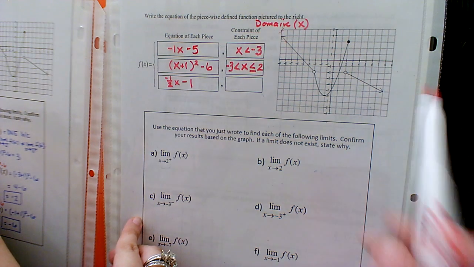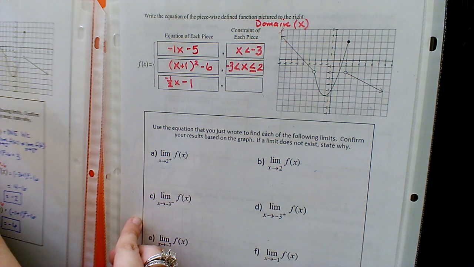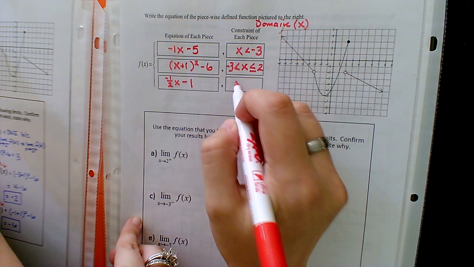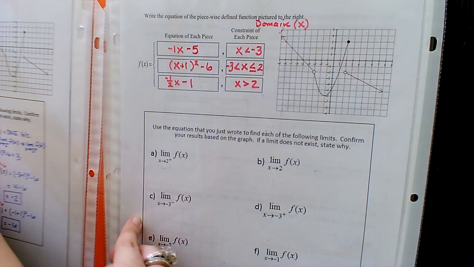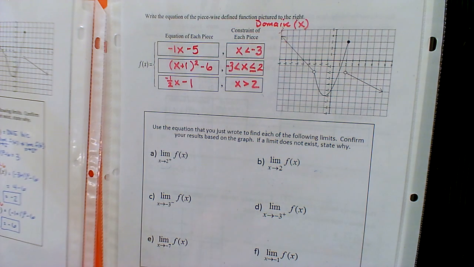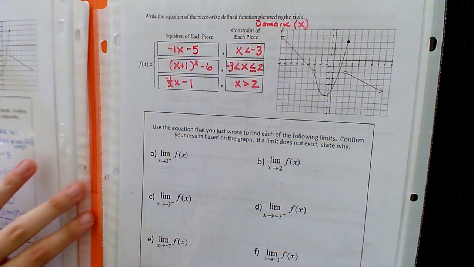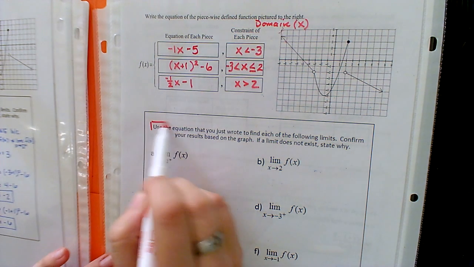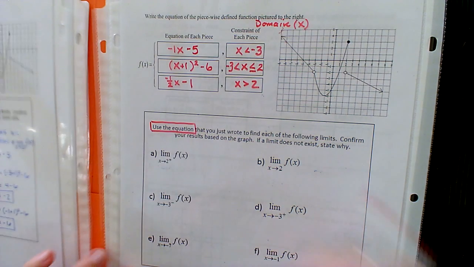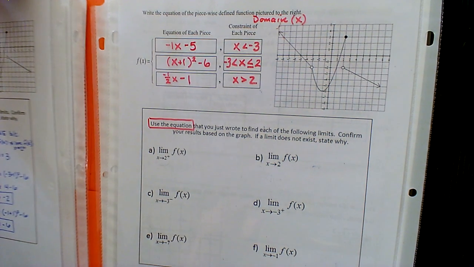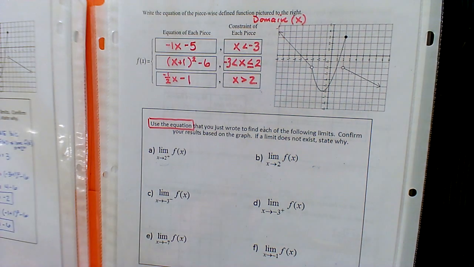And what about the constraint or domain for the last linear piece? Good, Braden. X is greater than 2. Perfect. So now that we have the equations, little pieces of this graph, we're going to use the equations, because we were talking about that yesterday, to help us evaluate some of these limits. Now, since we have the graph, we can kind of check our work, but let's get started.